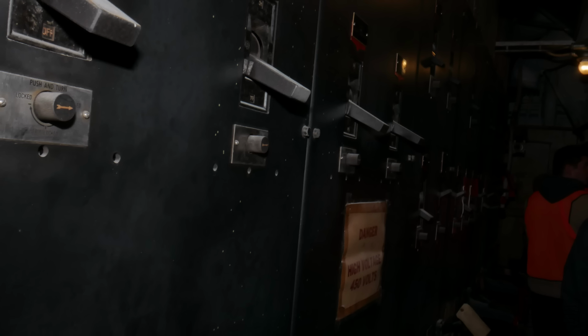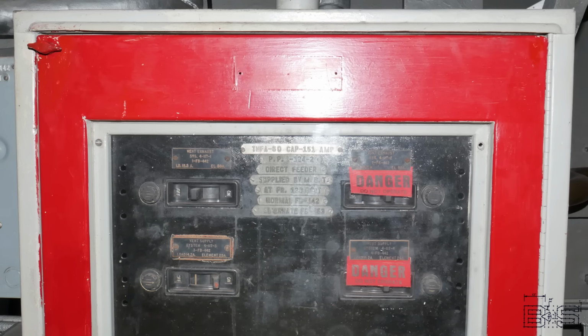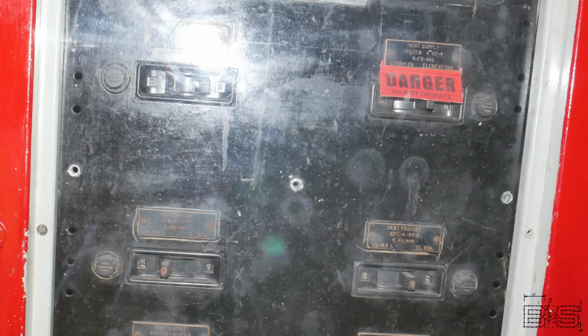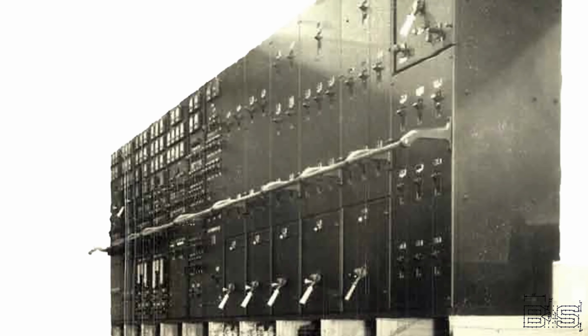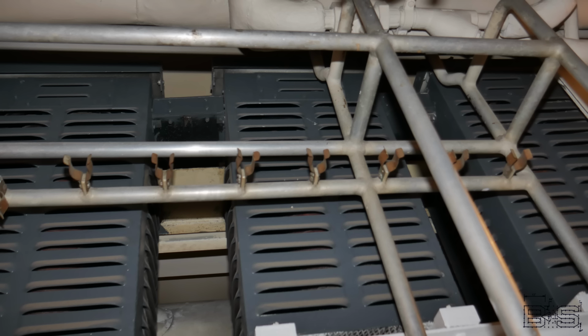From here, it leads to smaller breakers that supply 450 volt loads, such as the power panels in the number 4 machinery room. These are similar to the breaker boxes you have in your home. Some feeders also supply 450 volt lighting circuits that consist of a 3-phase transformer to bring it down to 115 volts for shipboard lighting.